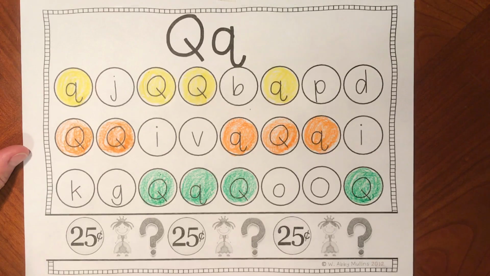Let's say the Q pattern a little faster. Quarter, queen, question. Quarter, queen, question. Quarter, queen, question. Please make sure that you do a great job and post your Q's on Seesaw.